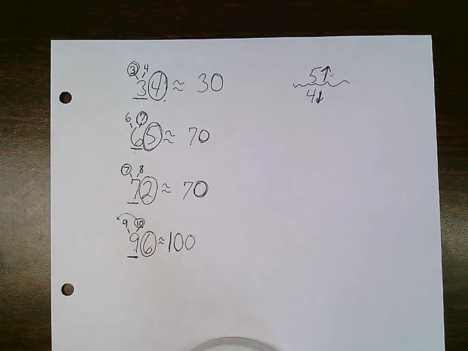So always remember, underline the tens place, and it will either go up or stay the same, and then circle the place beside the tens place, and that one will tell the underlined digit what to do. If the circle digit is a 4 or lower, the underlined digit stays the same. If the circle digit is a 5 or higher, the underlined digit will go up.